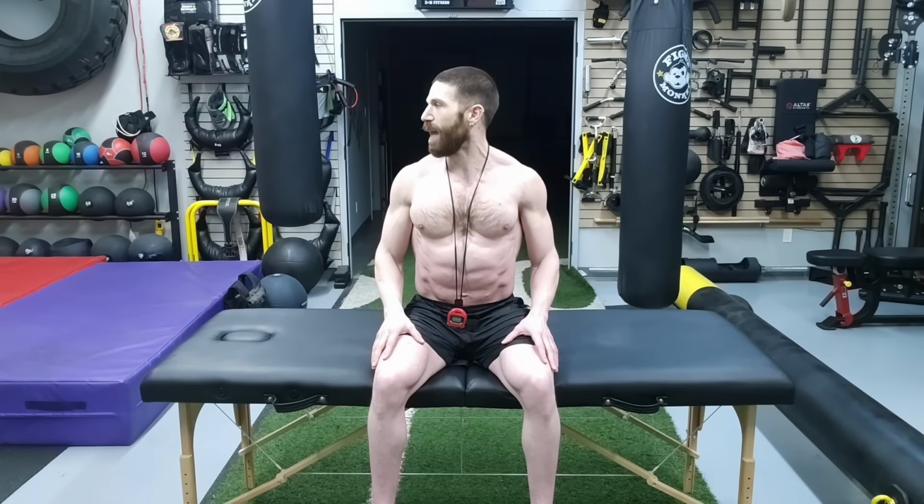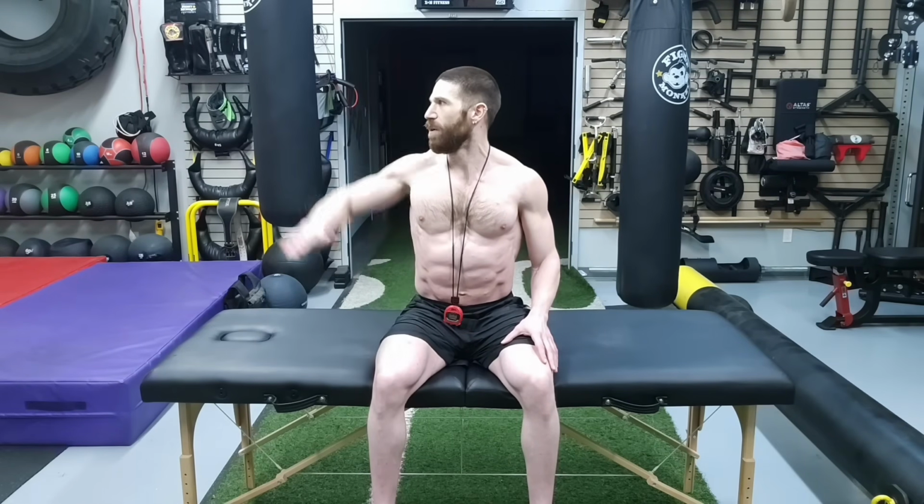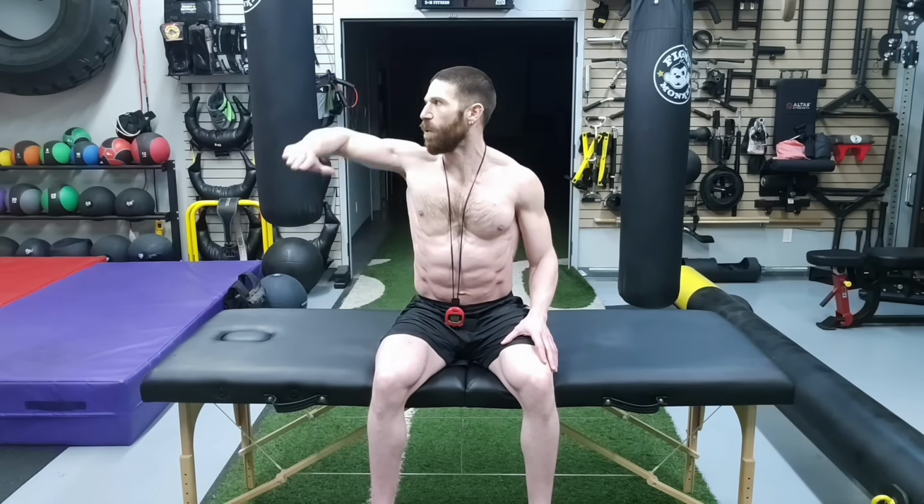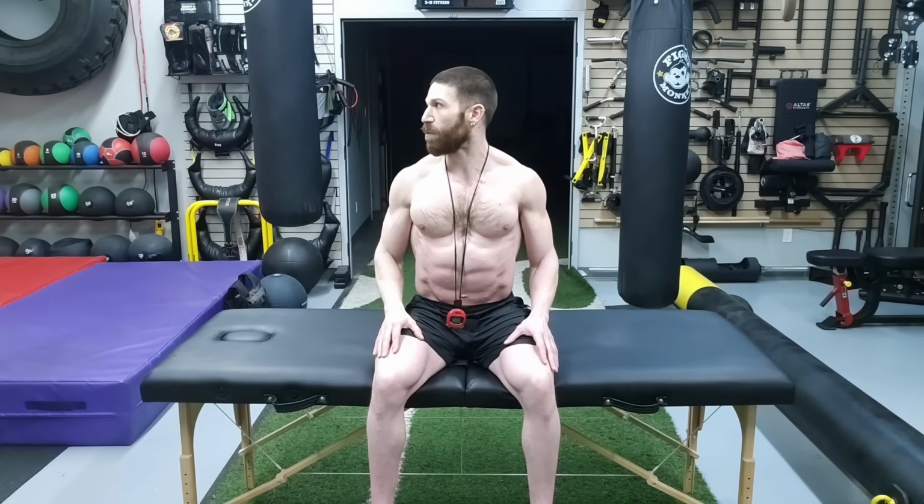If your symptoms are either getting worse or staying the same, stop the exercise immediately. There is no need to continue the exercise. However, if your symptoms have improved, we would do an additional 20 repetitions. So we maintain the retraction, we maintain the ipsilateral cervical rotation, and then we're just going to do 20 repetitions of coronal shoulder abduction.